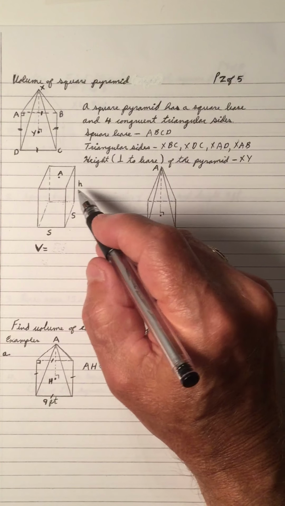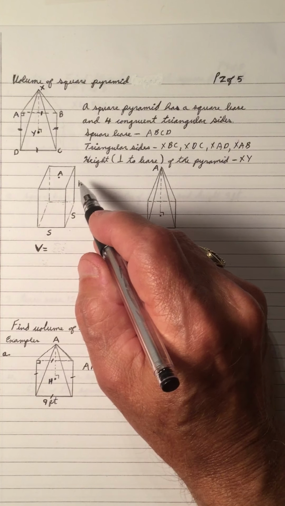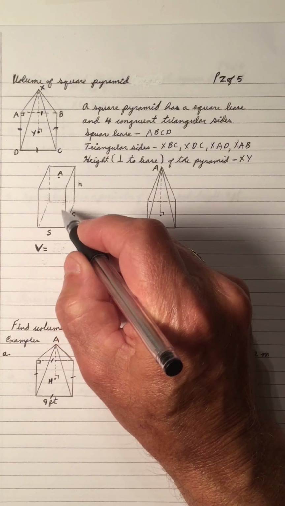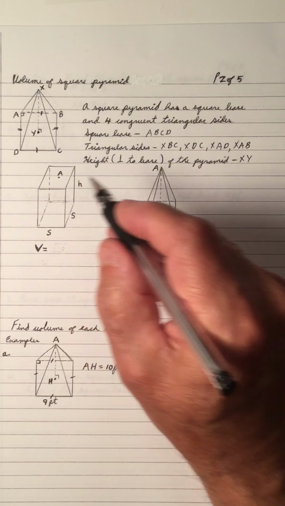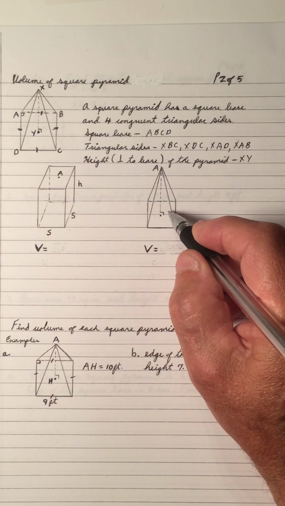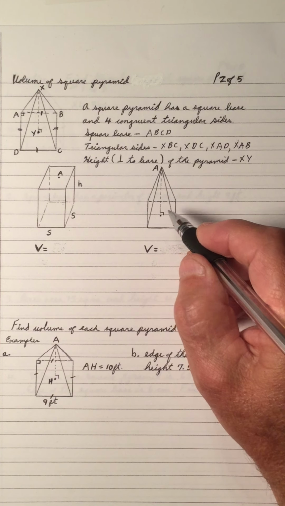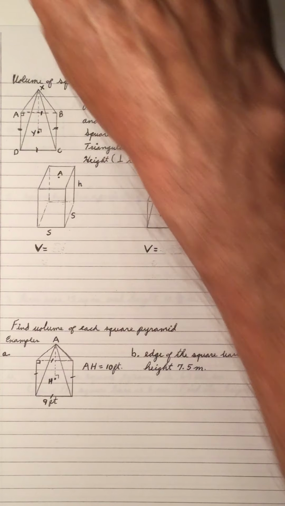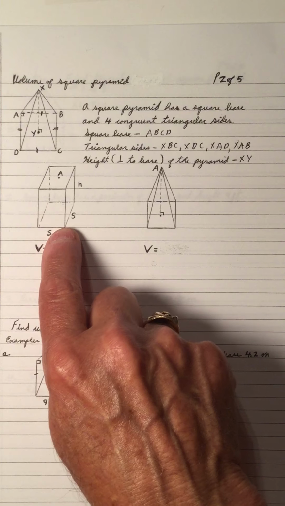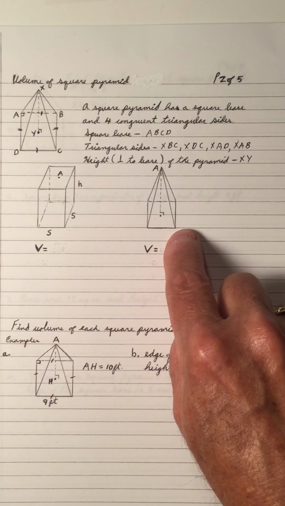Now what we have is what we call a square prism. The bottom is a square and a height, and we have what we call a square pyramid.